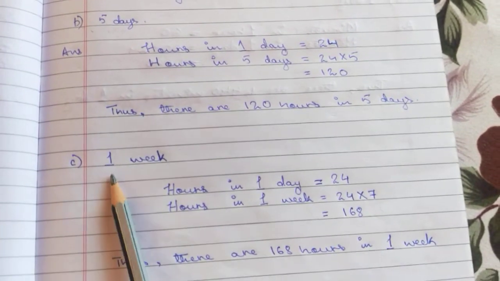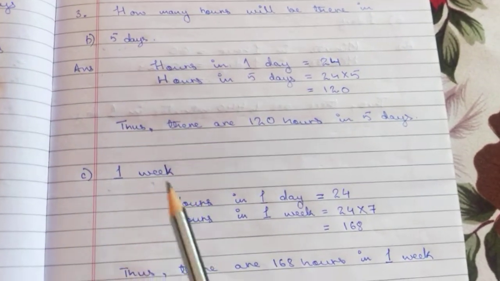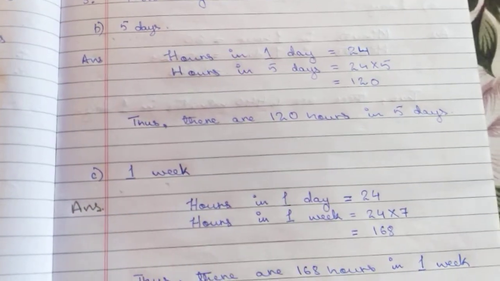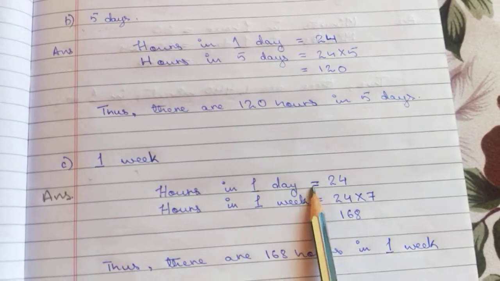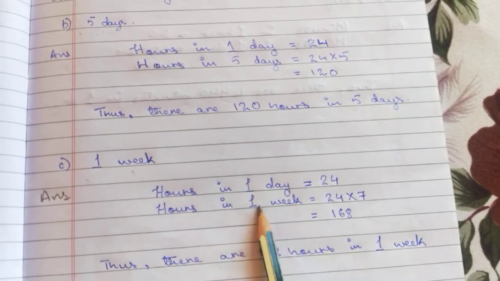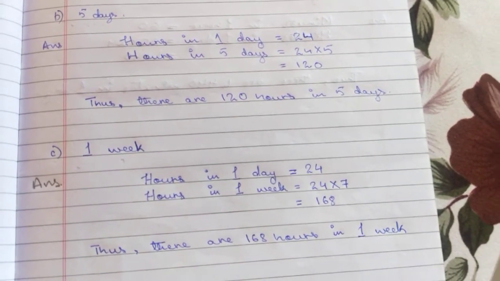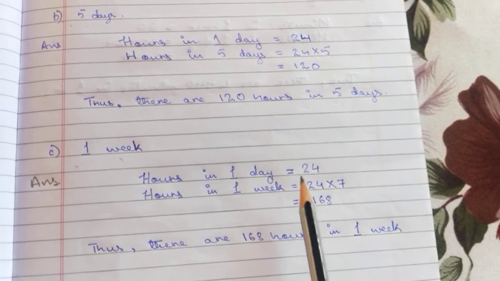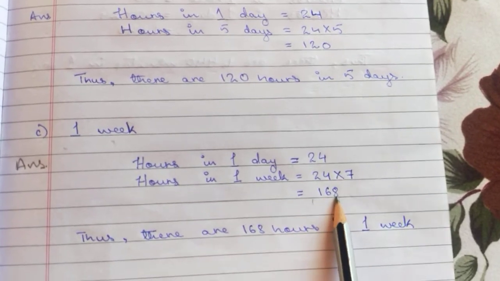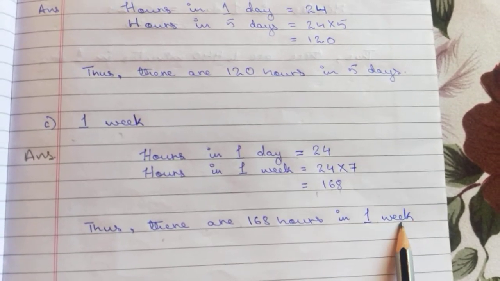Now for question number C, how many hours will be there in 1 week? Your answer here, you write answer. Hours in 1 day will be 24. You know that there are 24 hours in 1 day. Now hours in 1 week will be 24 into 7. How many days are there in 1 week? There are 7 days. So you multiply 24 by 7 times. That will be 168. Thus there are 168 hours in 1 week.